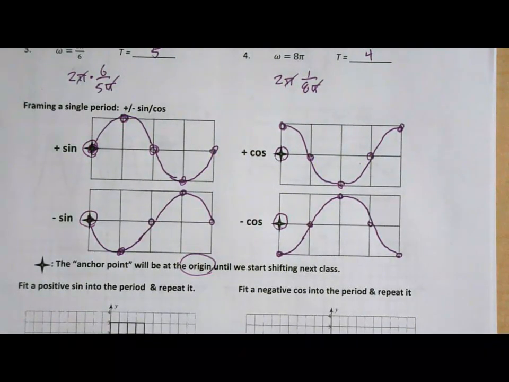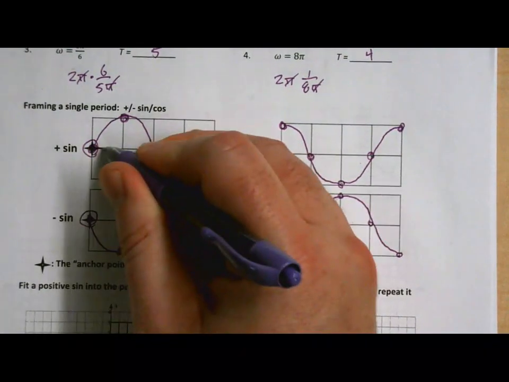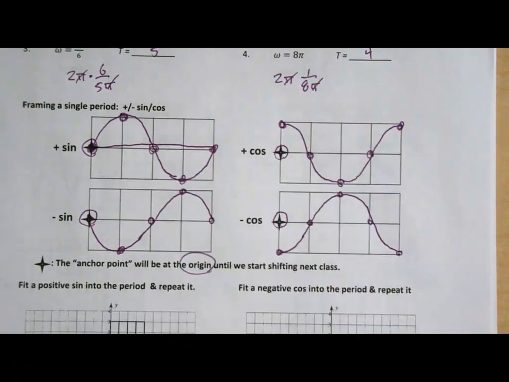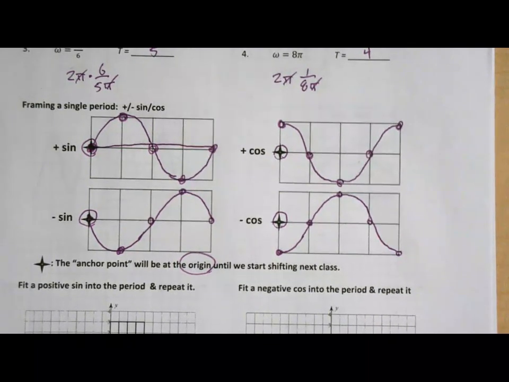So when we're looking at this, this center line is going to end up being our x-axis for today. Now, we are eventually going to start shifting these things around, so our anchor point won't always be at the origin, but for today we're not doing any translations, any shifts up or down, left or right. Okay? So here's what we're going to do. We're going to graph our first sine function. You guys ready? It's going to be awesome.